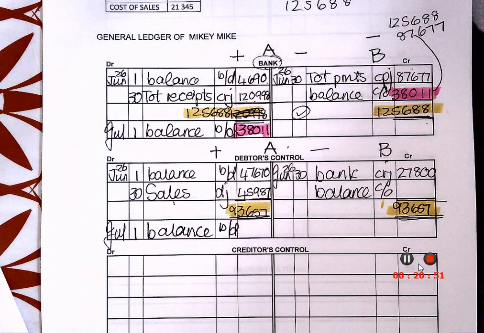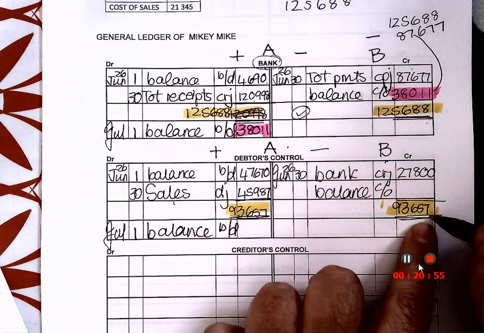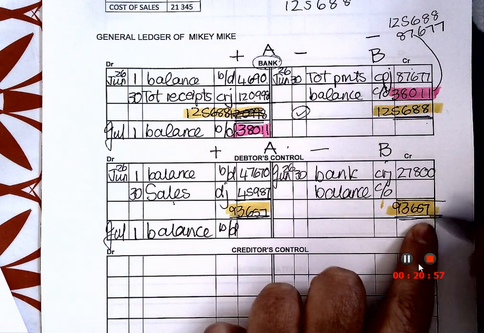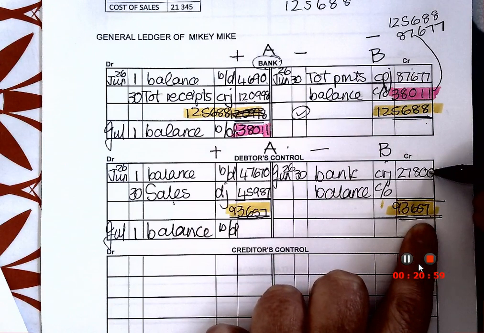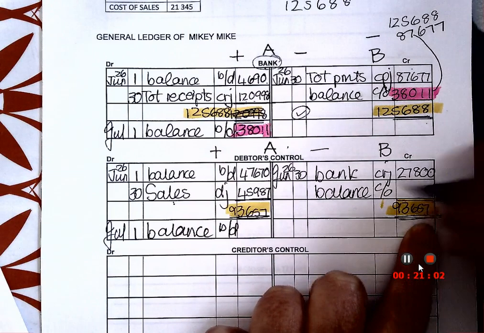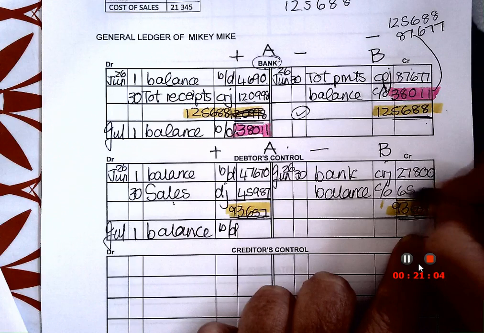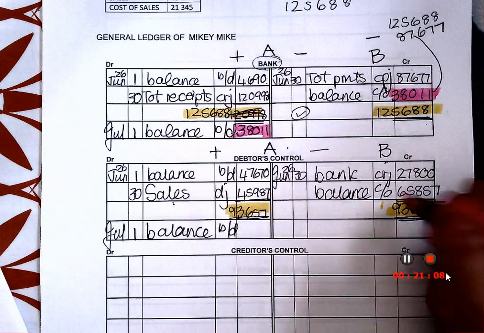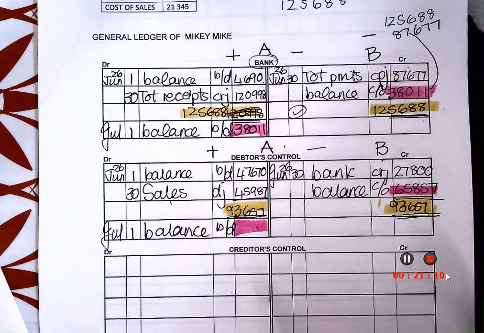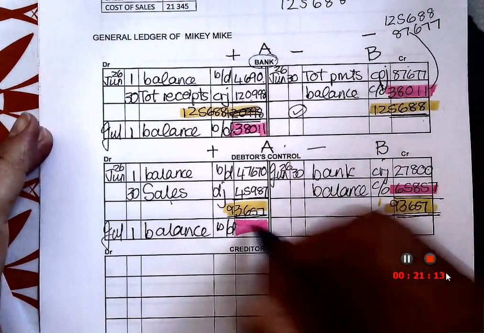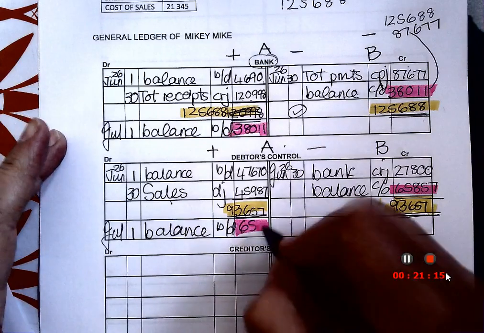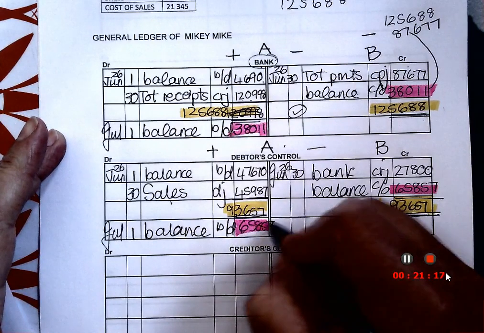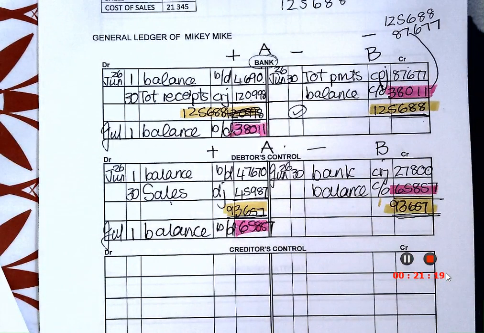So I'm going to minus. So I say 93, minus 27 gives me what? 6,500. And this amount goes to both sides where the balance is. 6,587. You guys get posting?